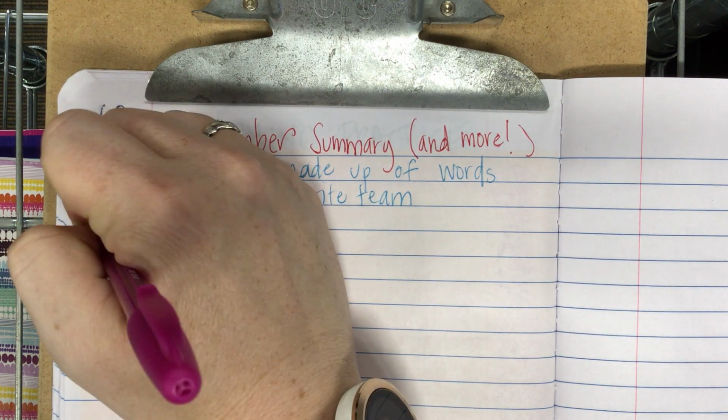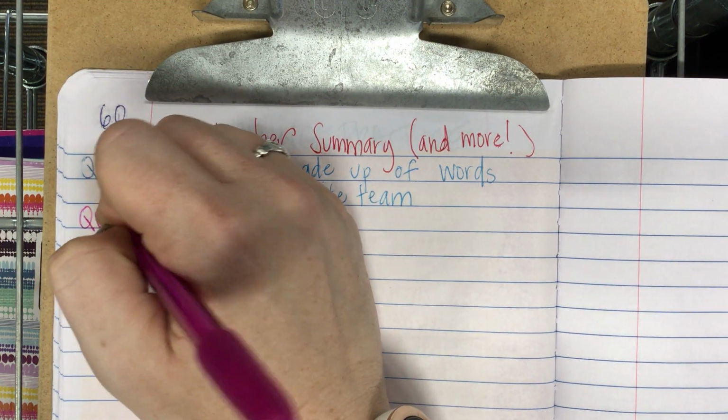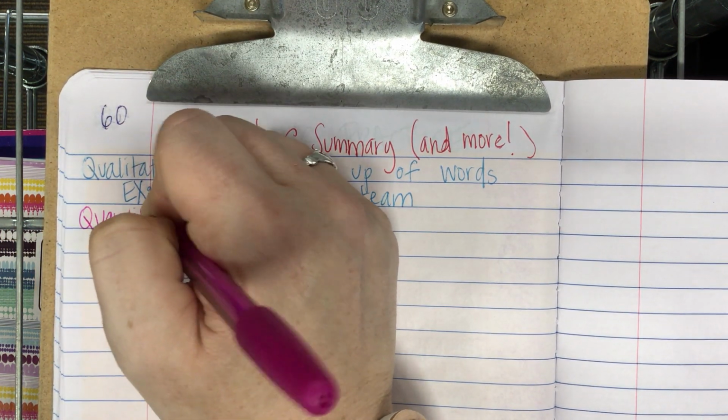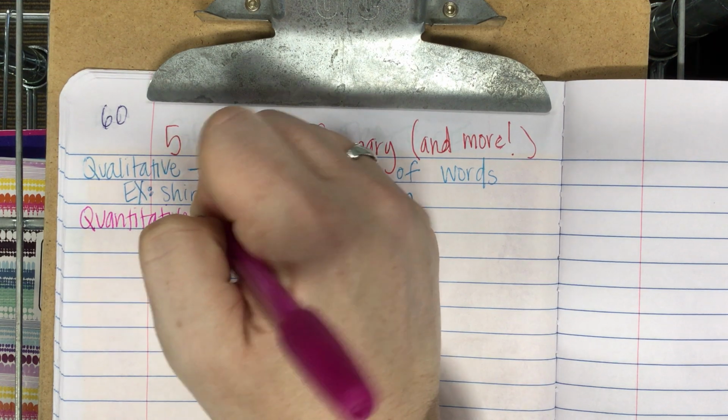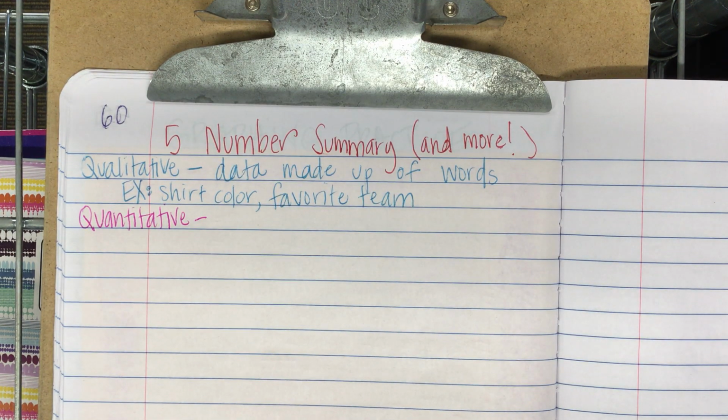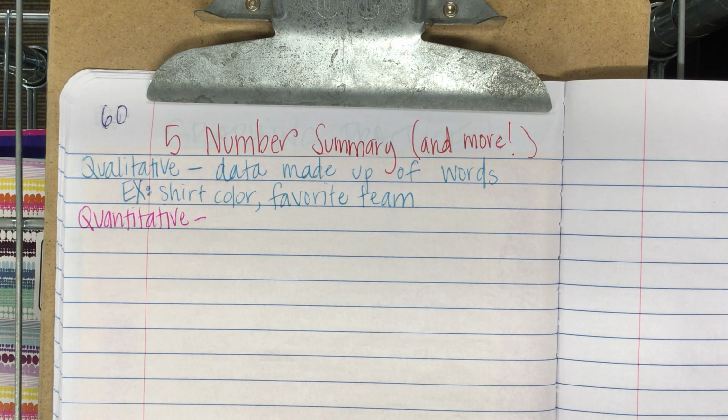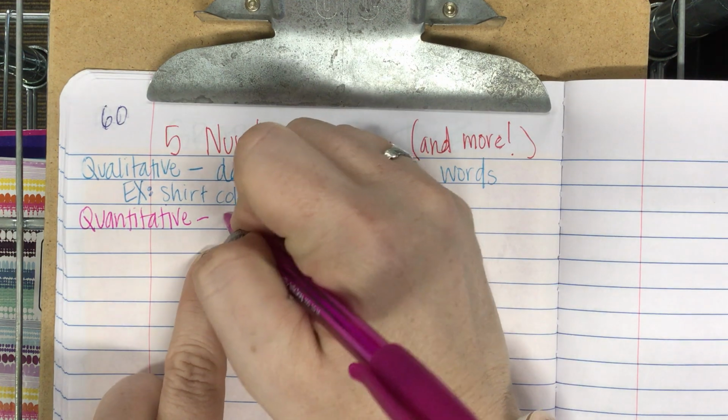Then we have the type that we're going to deal with a lot, which is quantitative data. If qualitative data was made up of qualities, quantitative data is made up of numbers, quantities.